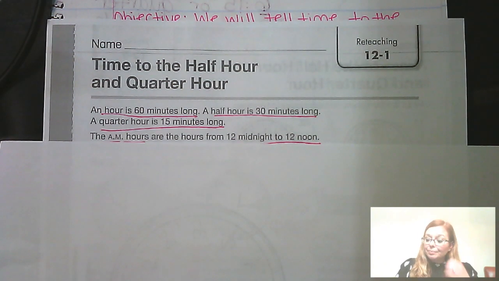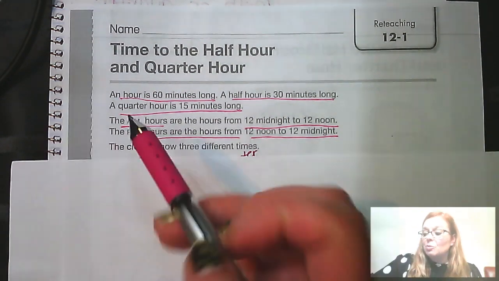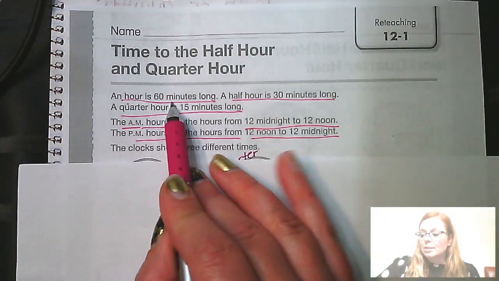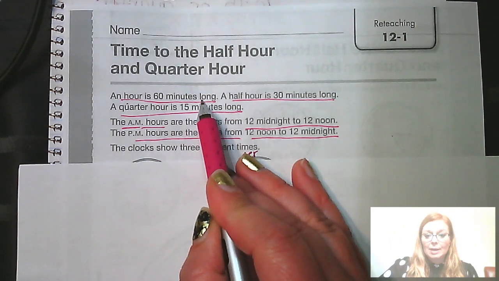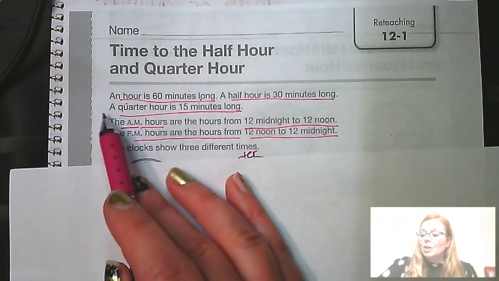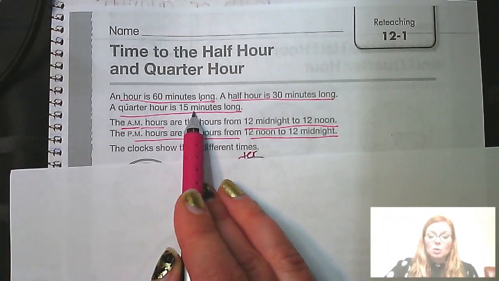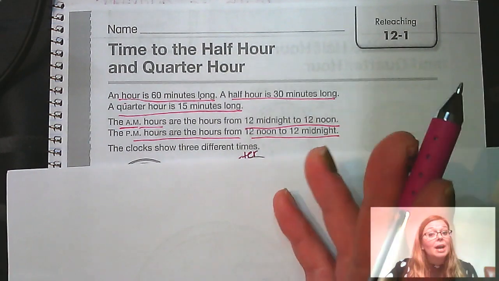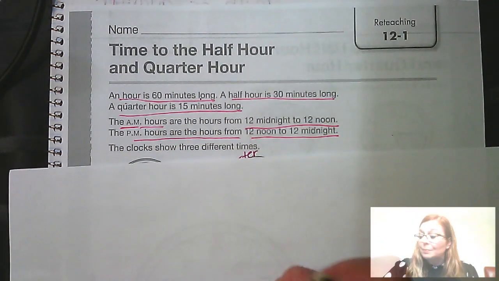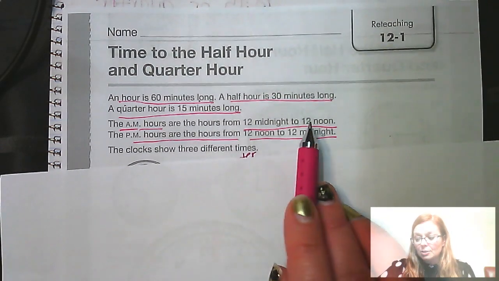All right, so going over this to remind you, an hour is 60 minutes long. A half hour is 30 minutes long. A quarter hour is 15 minutes long. We usually use a highlighter. If you don't have one, you can underline it like I did. AM hours are the hours from 12 midnight to 12 noon.